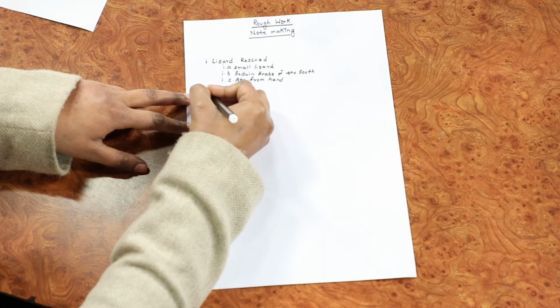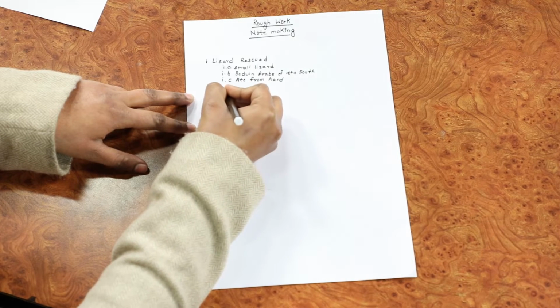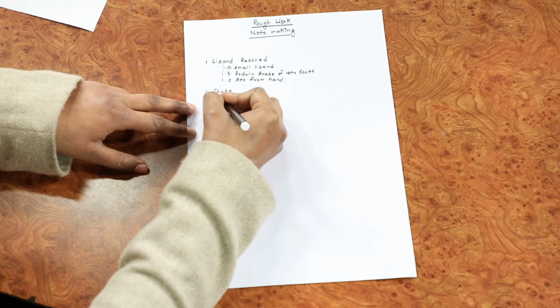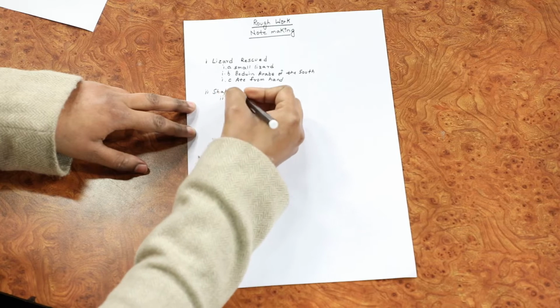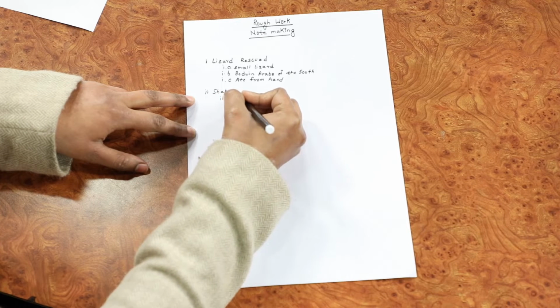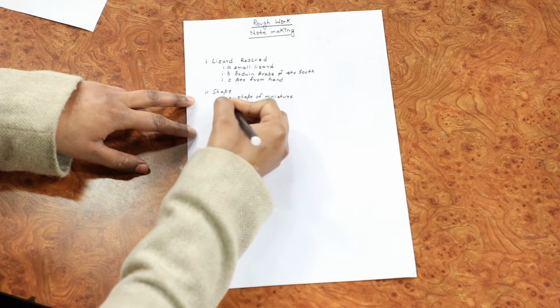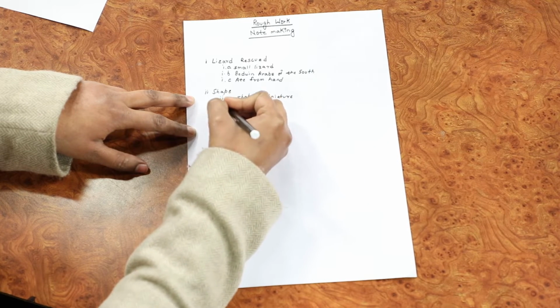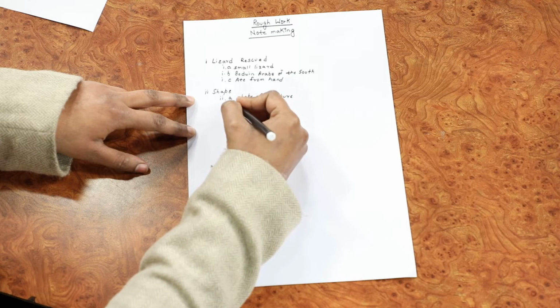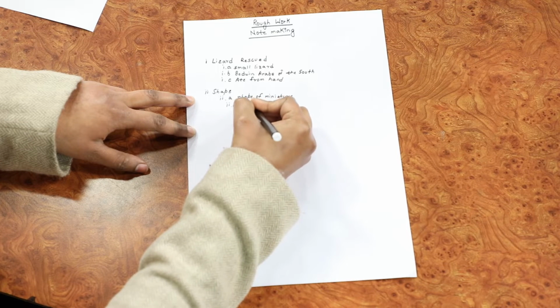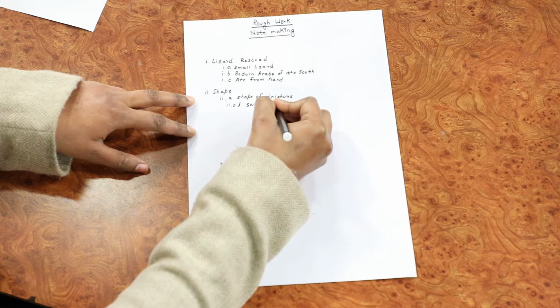Then, sir, secondly, I would write shape. In this, I can say shape of miniature. Under this, sir, I can give a subheading. Now, in the rough, you bring the points only. The sub-points you decide later. Okay, sir. So, under shape of miniature, I will say swell into balloon.